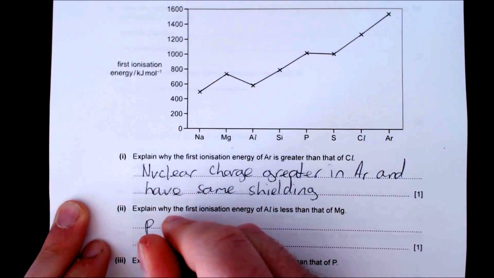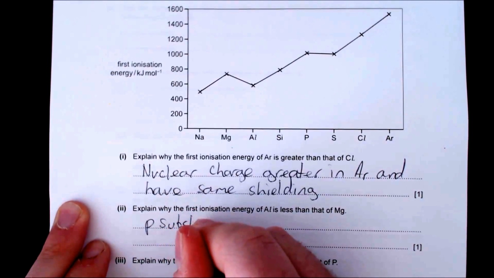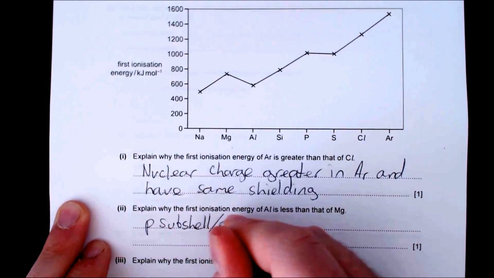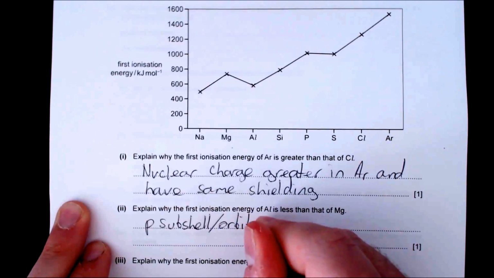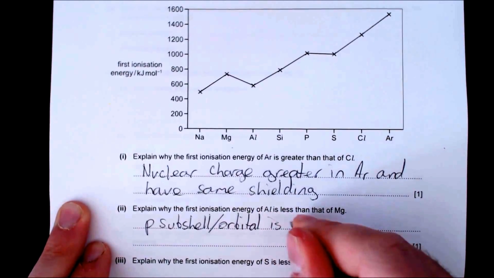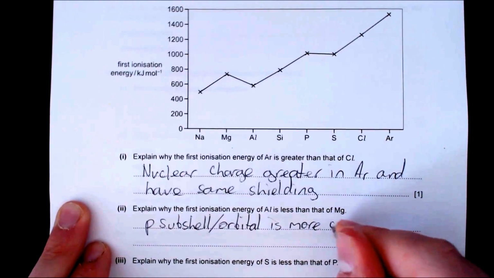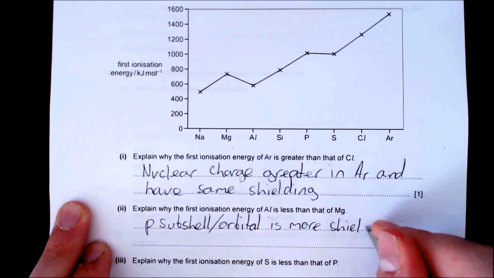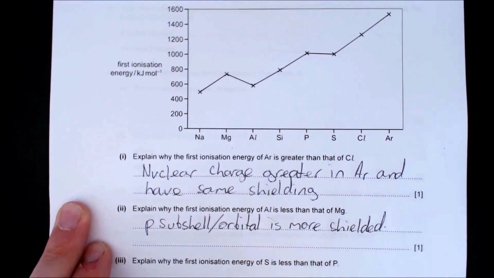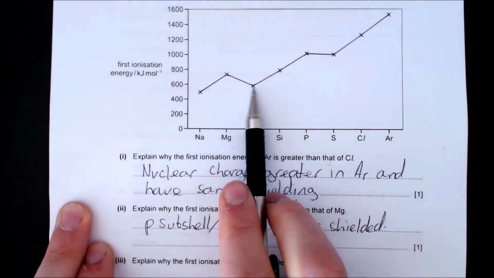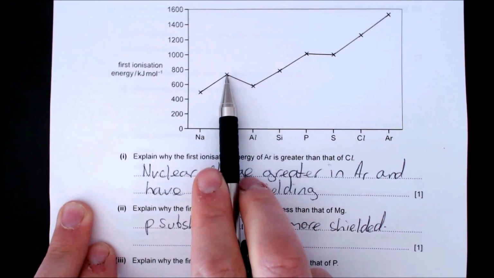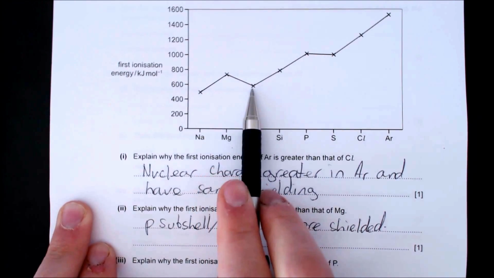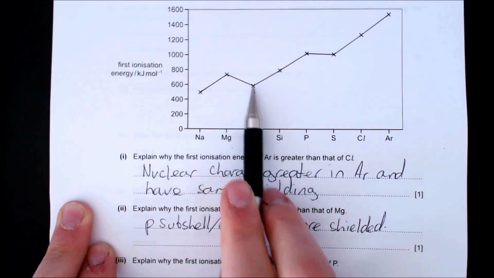So we can either say that the p subshell, or we can say orbital, is more shielded. Or we can say that the p subshell has a higher energy, because it is slightly higher in energy than the s subshell here. So that's why it's a little bit easier to remove that electron there.